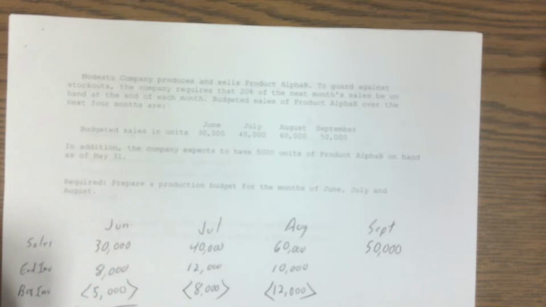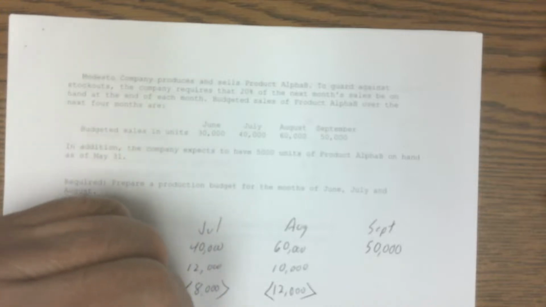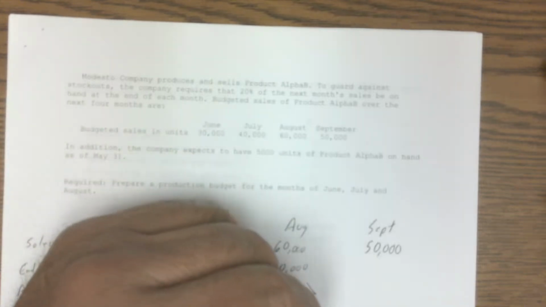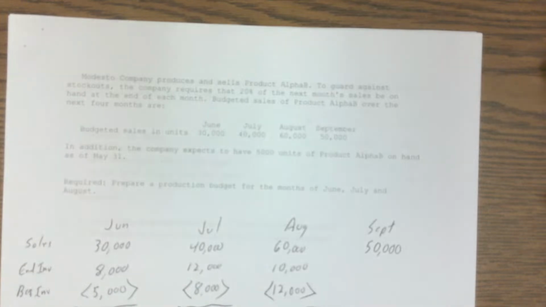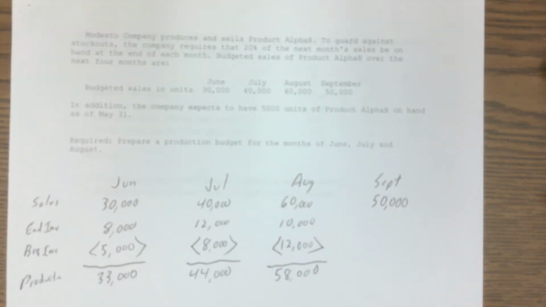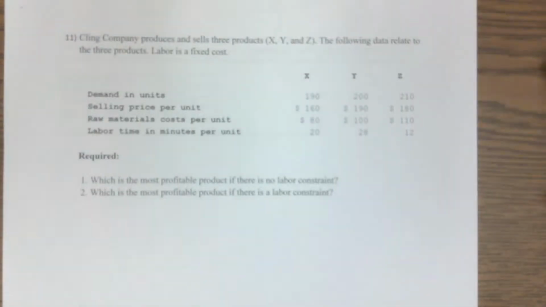And so this will be our production. So this will be 33,000 here. This will be 44,000 here, and this one will be 58,000. Okay, so that's a production budget on that one.